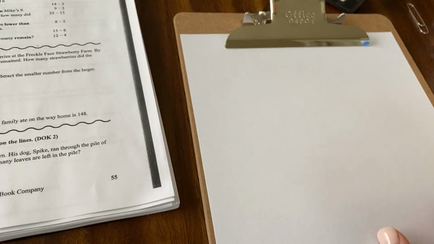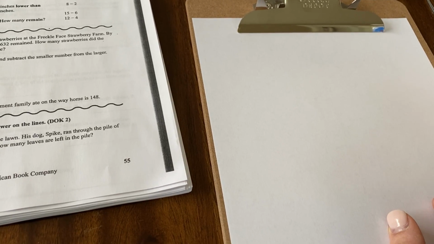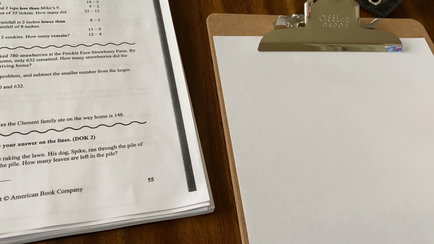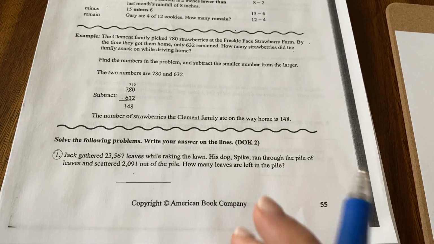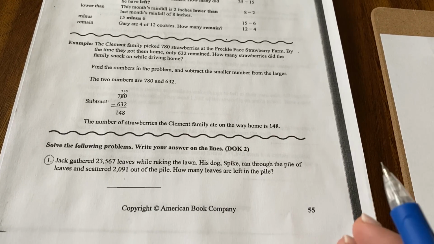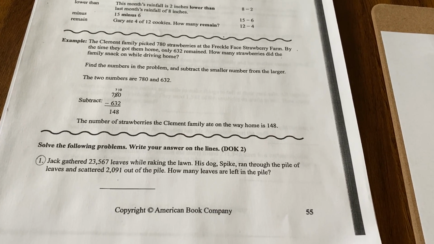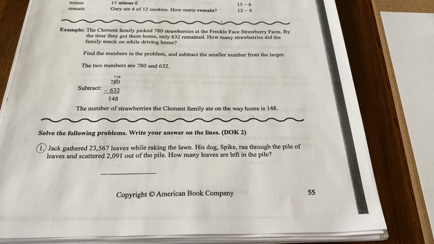So here I have my computer paper where I'll draw out the picture for you and the number sentence, and we'll write the statement, and then on this blank we'll just put the answer. So let's get started. Remember, whenever we go to read, we want to make sure that we read the whole thing first, then we're going to chunk it.